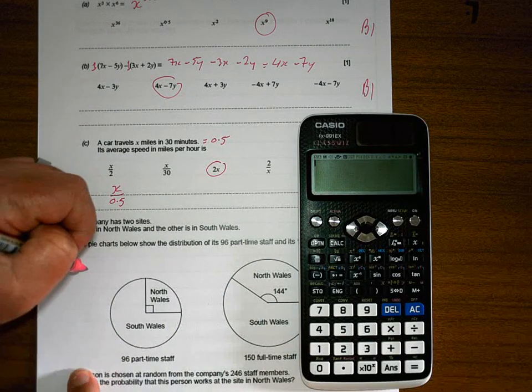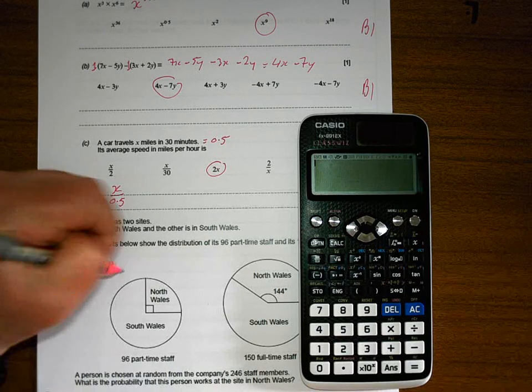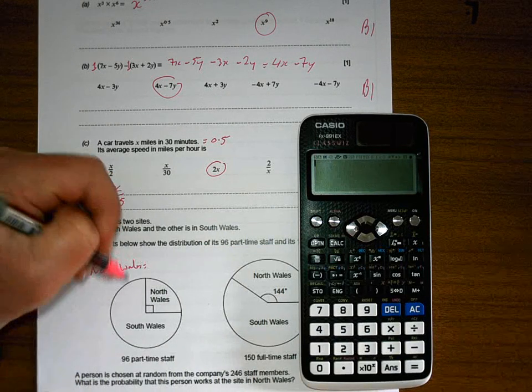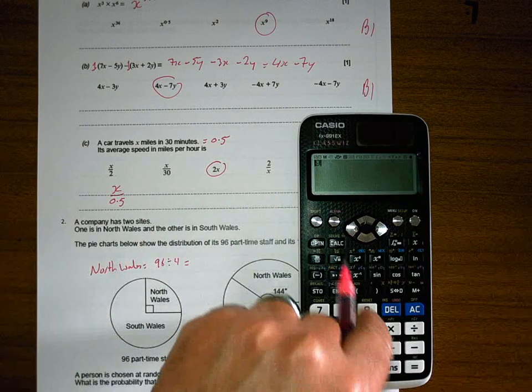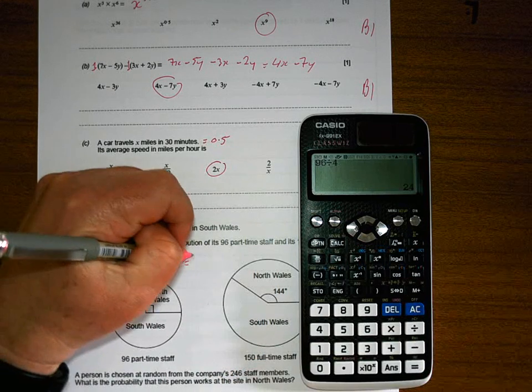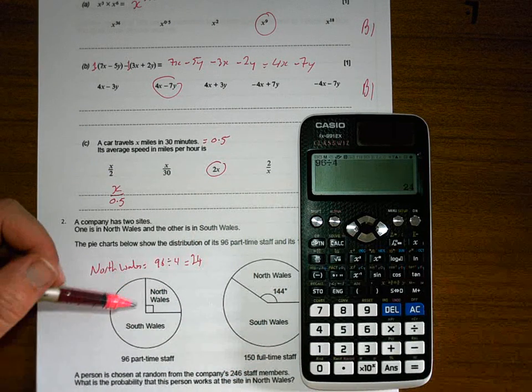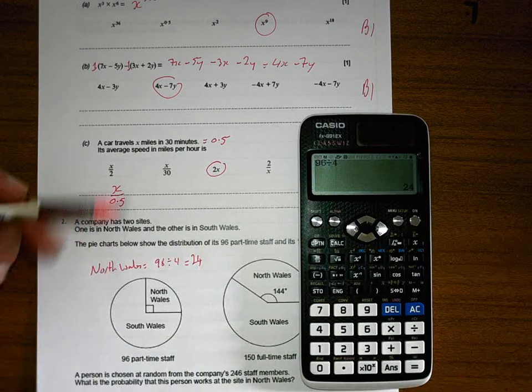So North Wales will be 96 divided by 4, 24. So there's 24 staff who are part-time working in North Wales.